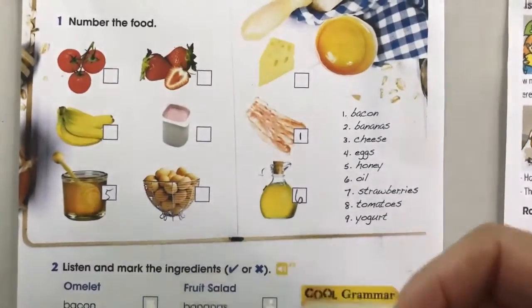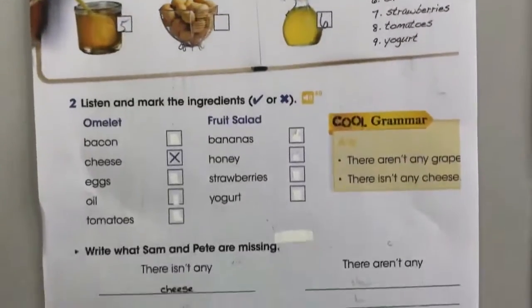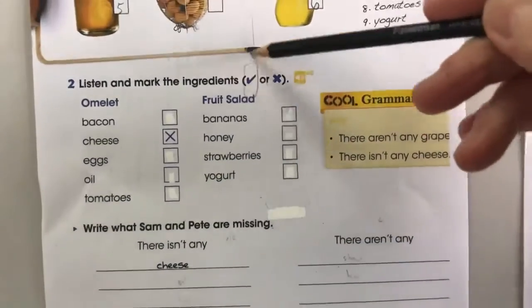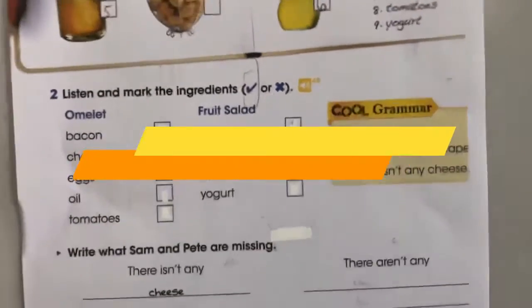Now we're going to listen to the CD, and what I want you to do is to put here yes or no if they have these things. So if they have them, you put yes. If they don't have the food, you put no. Okay, let's play the CD.